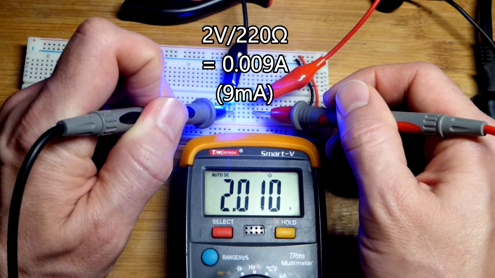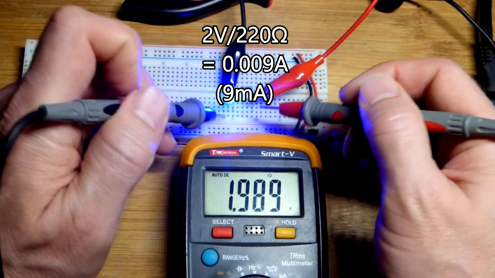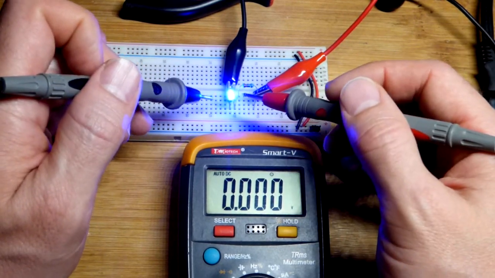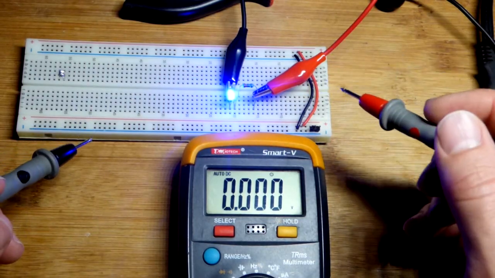So we got 2 volts now across the resistor divided by 220 ohms to determine the current flowing through this circuit. Probably 4 times as much current as we need. These are pretty bright even though it's not really showing up on camera. You could probably cut it in fourth by using 4 times the resistance.